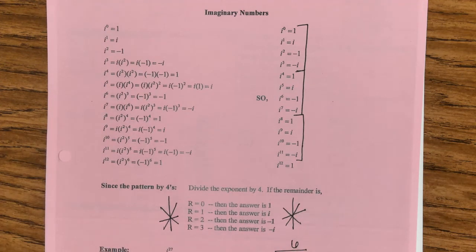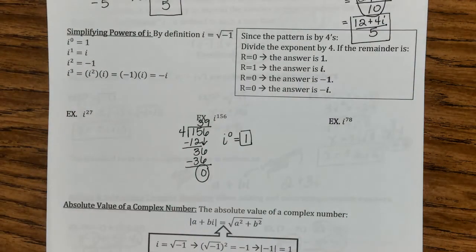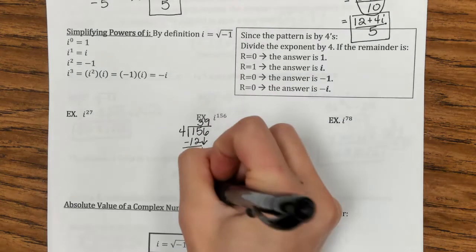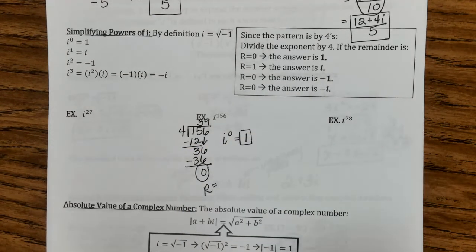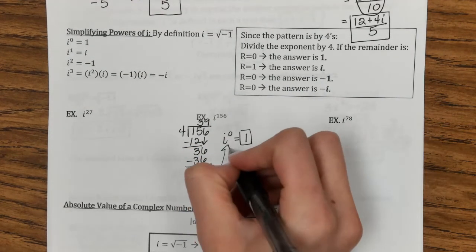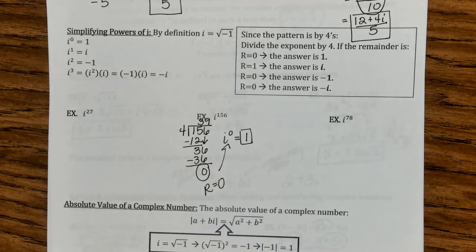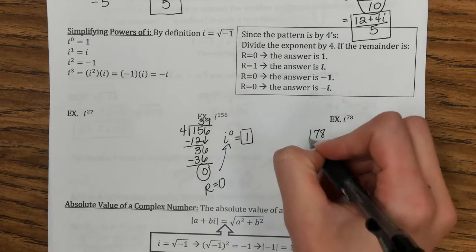Yes, sir. If you can tell me the remainder of whatever, then I'll be okay with that. Like if you can do that and just do r equals 0, then tell me i to the 0 power equals 1. But for now, I'm still going to do the long division.